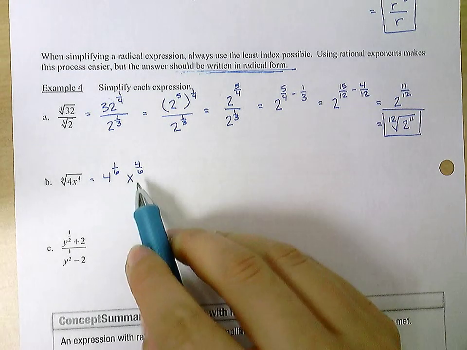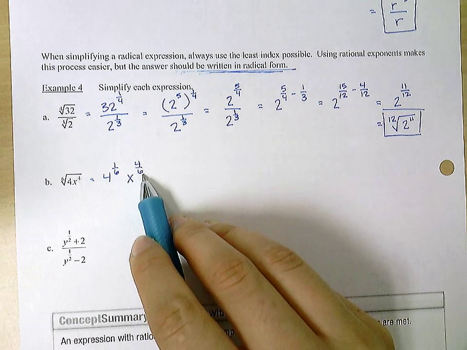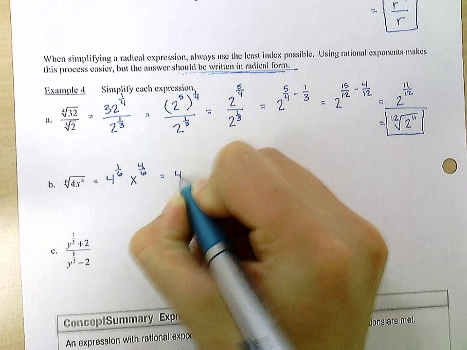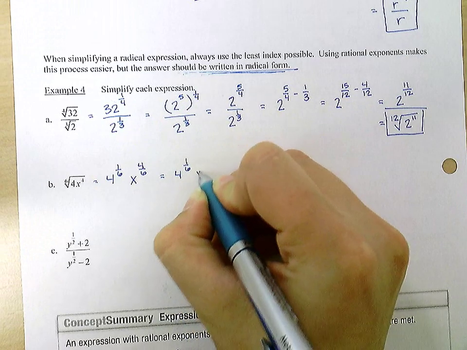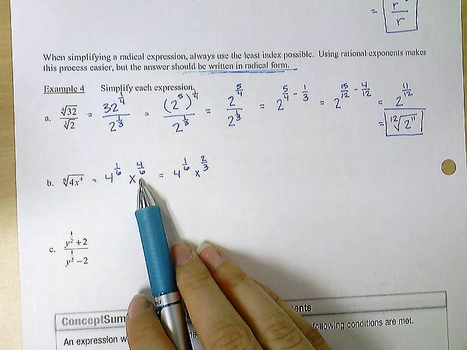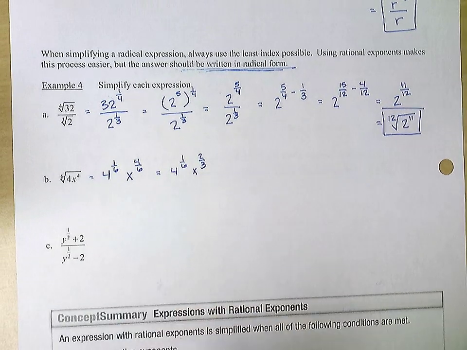Okay, I can simplify this 4/6, right? I can simplify that fraction. So I have 4 to the 1/6 power and x to the 2/3 power. Okay, I just simplified 4/6 to 2/3. Gotta remember where I was going with this.